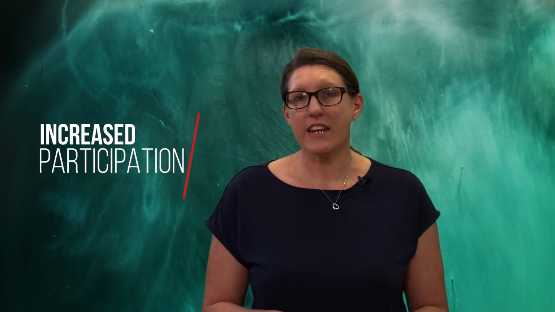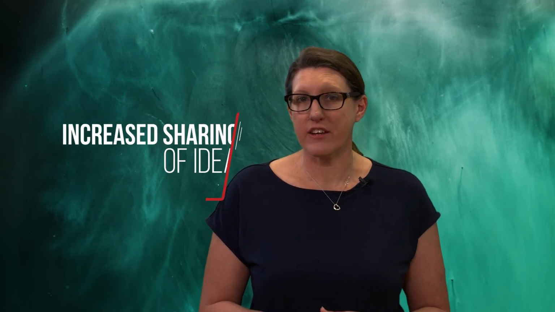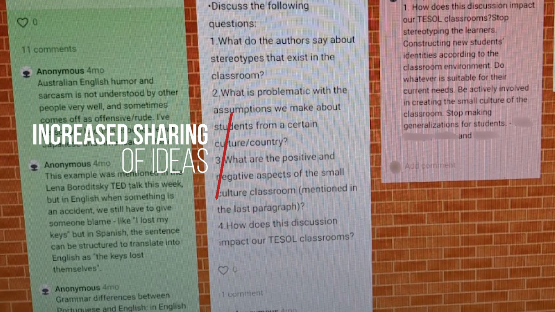Padlet was really easy to set up, and it was really accessible for myself and for the students. So using Padlet really led to an increase in participation from everybody in the class, and everyone had the opportunity to write on the wall, regardless of attending the online session or not. It also led to increased sharing of ideas, as everyone could read each other's comments at any time.